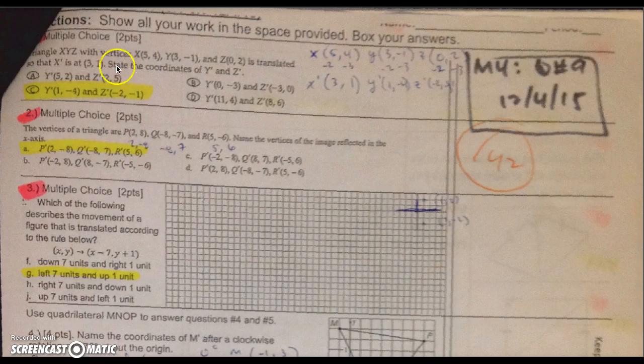Question number 1: triangle XYZ has the vertices X(5, 4), Y(3, -1), and Z(0, 2). It is translated so that X prime is at (3, 1). State the coordinates of Y prime and Z prime. The first thing I notice is they give me a triangle, but there's no picture. So you could have used this graph to help you.